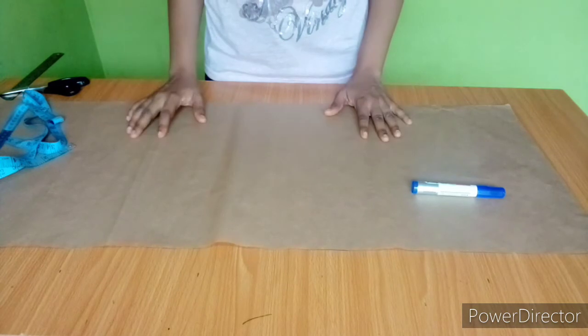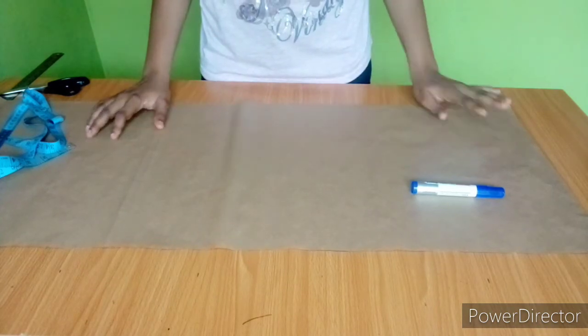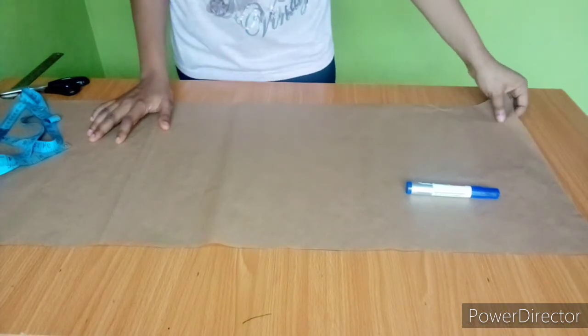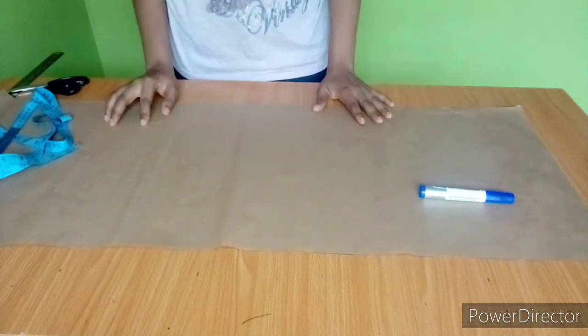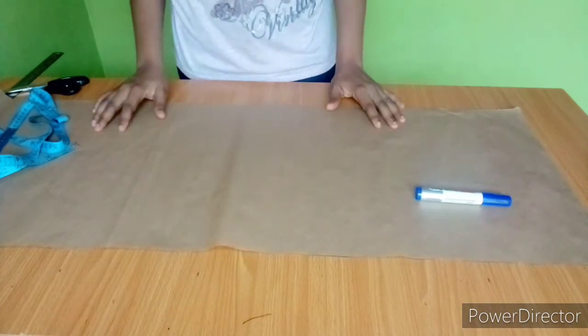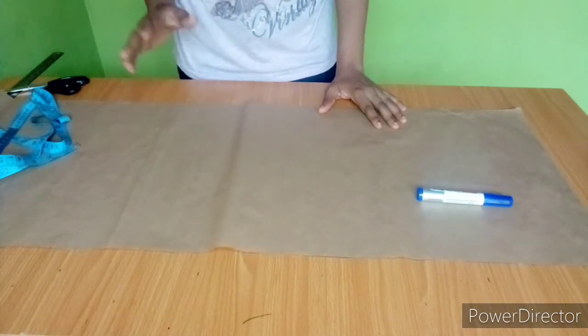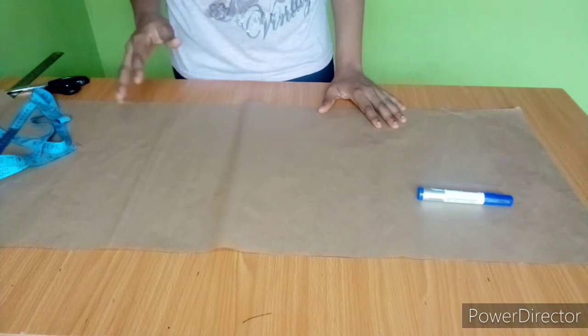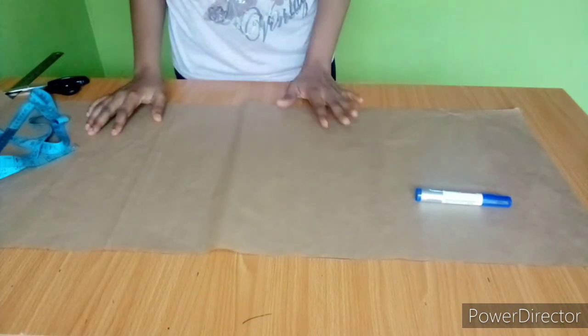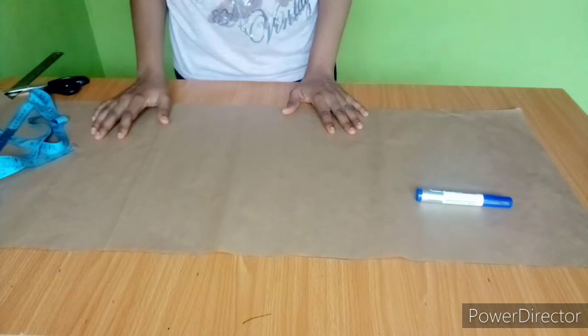So today I'll be showing you how to draft a basic dress. I'm working with a length of 40 inches, and to determine the width you're going to be working with, you just divide the biggest circumference of your body by 4. So that's a quarter of your biggest circumference. Mine is my hip divided by 4, that's 11. Then you add 2 inches to it.